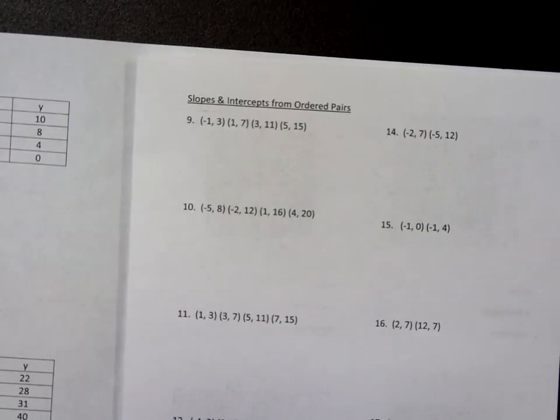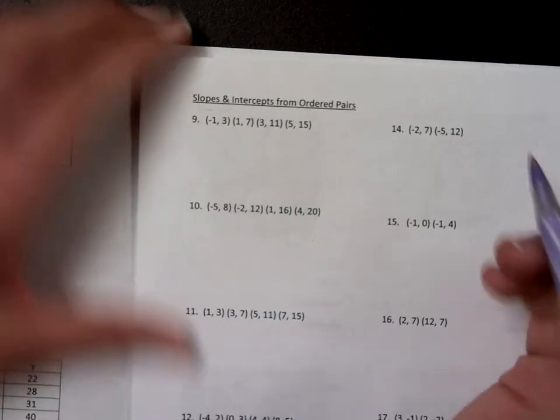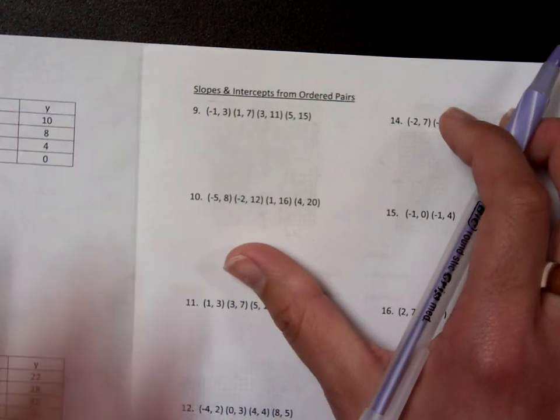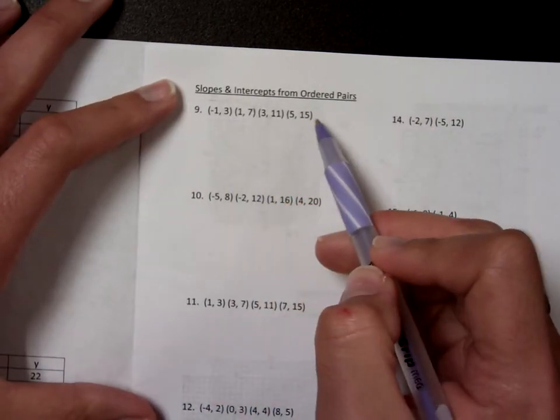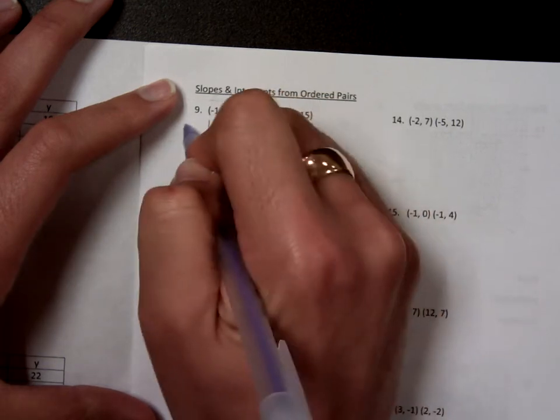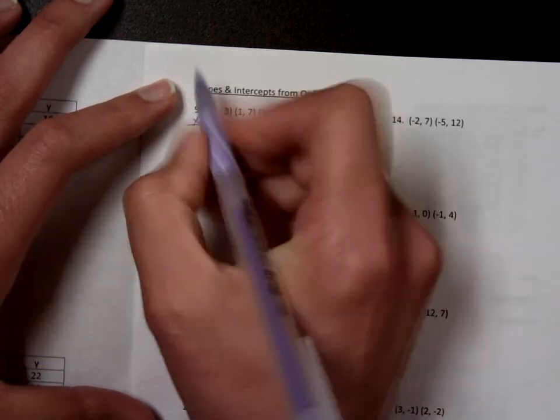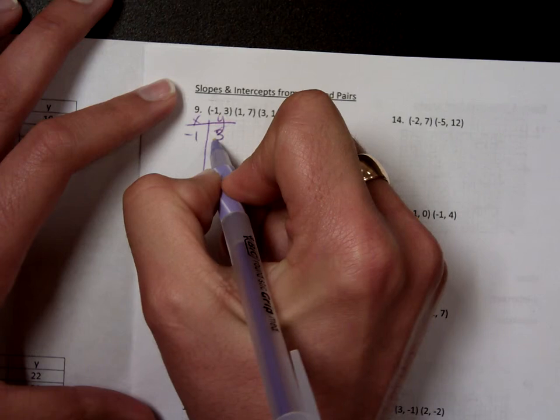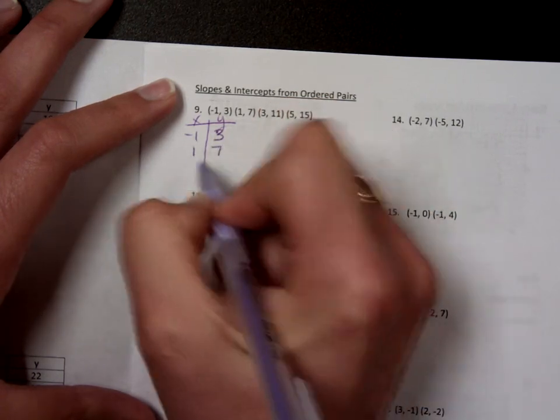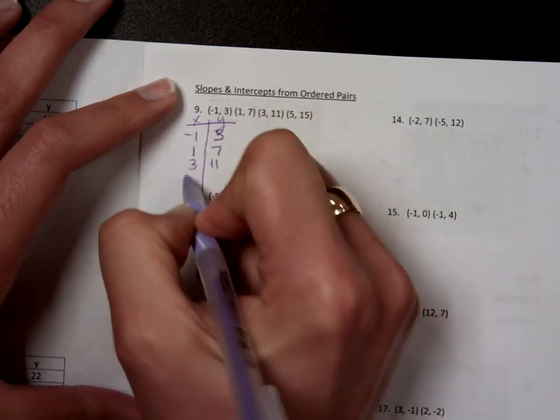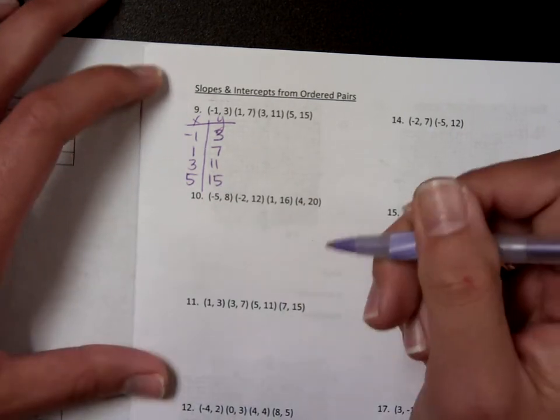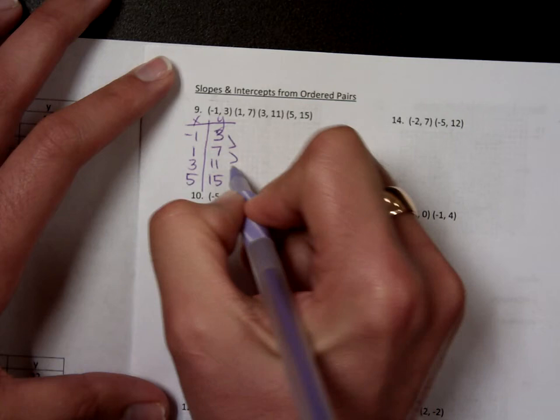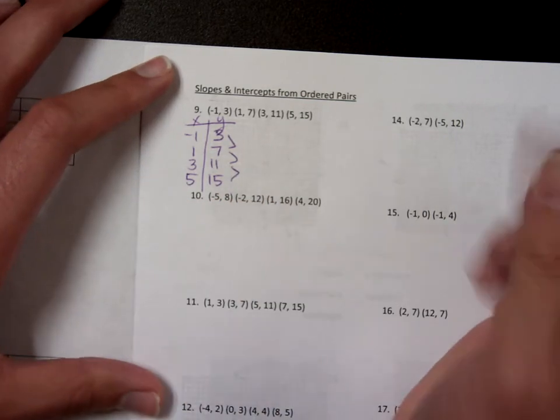Okay, so next we'll do slopes and intercepts from ordered pairs. So this is slightly different, but pretty much the same thing that we just did. So if I have a list of ordered pairs, I can easily make that into a table. So I have negative 1, 3, 1, 7, 3, 11, and 5, 15. Now I have the same thing I had before.